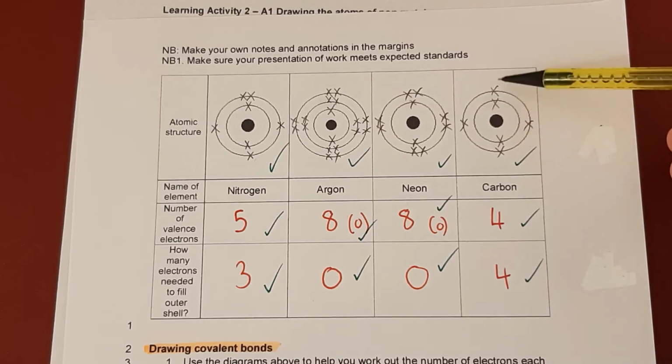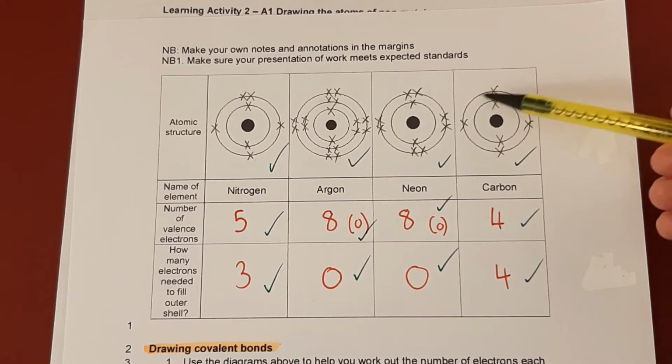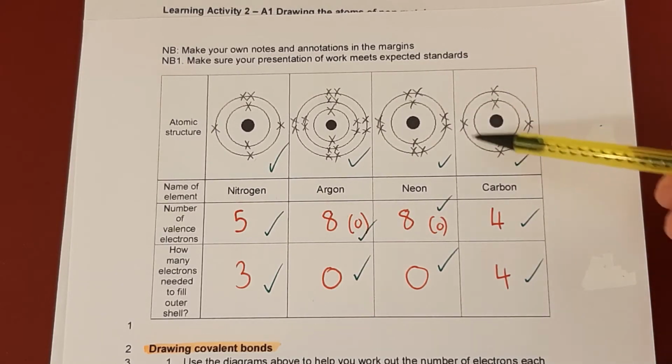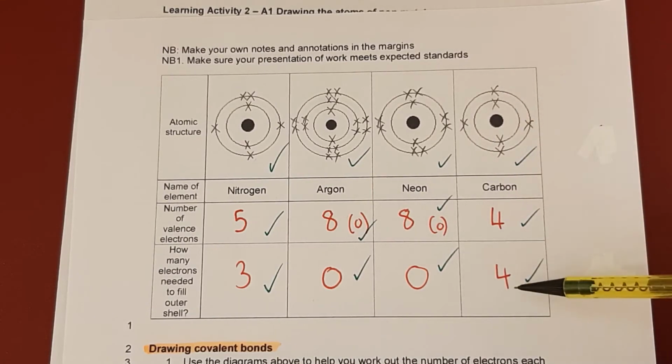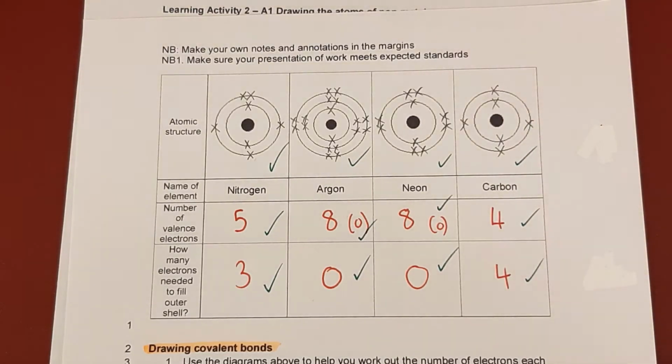Then we have carbon, which is in group 4. Okay, so it has 4 electrons in its outer shell, so it doesn't have any pairs of electrons here. And it will need 4 additional electrons to fill its outer shell.